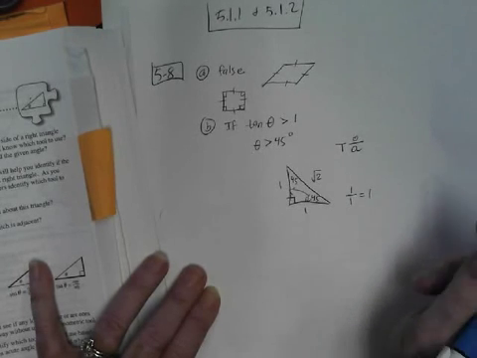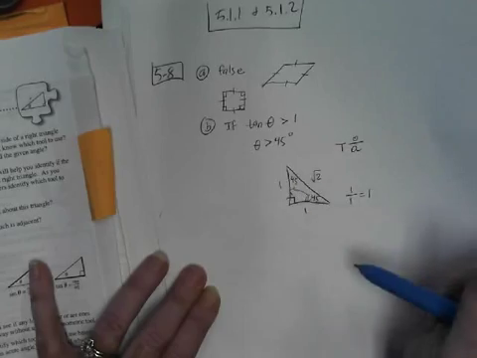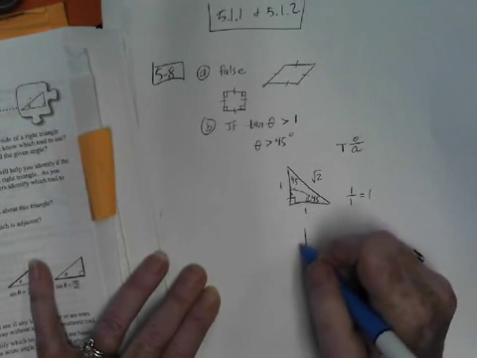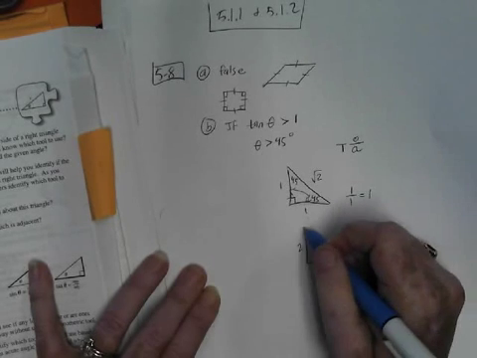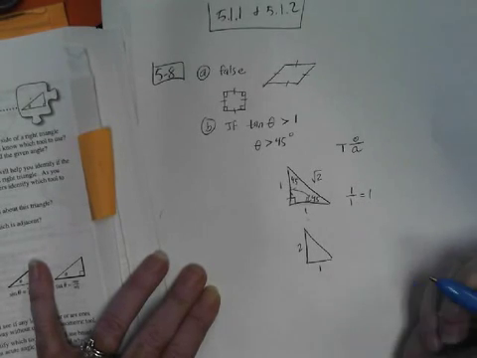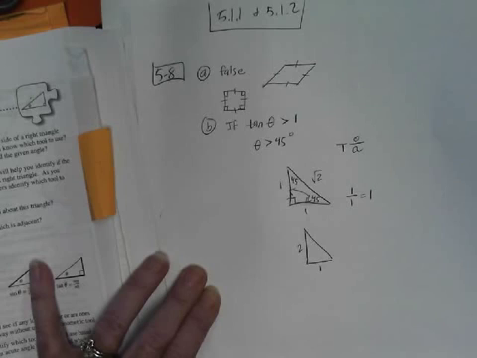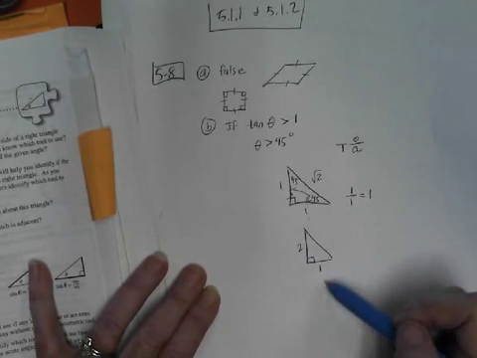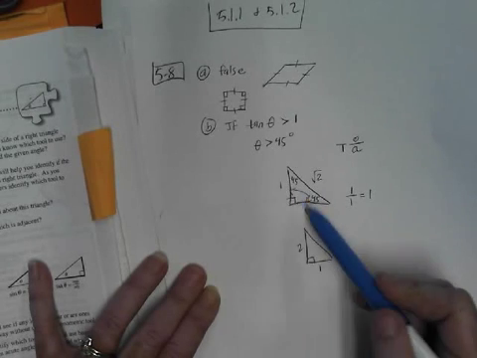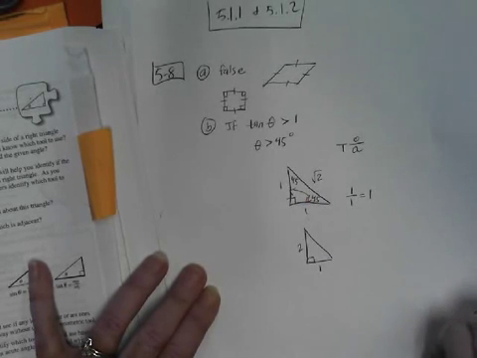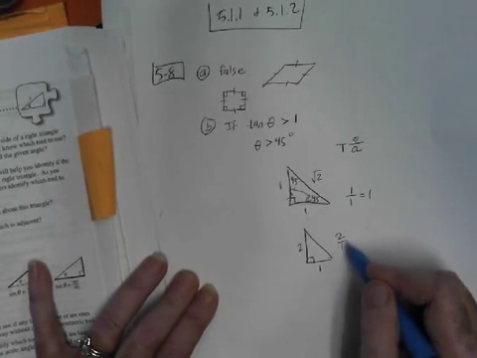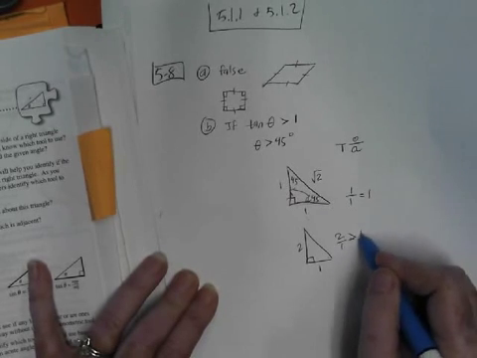So it says if tangent theta is greater than 1, how can I make it be greater than 1? Well, I can just make this side bigger, right? Yeah. We don't know that that's 45 anymore now. We know that's not 45 anymore, is it? No. Because for it to be 45, both sides have to be equal, isosceles, right? Yeah. So this one, that's greater than 1.